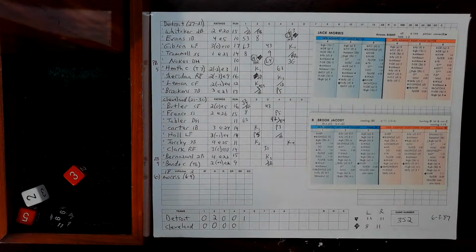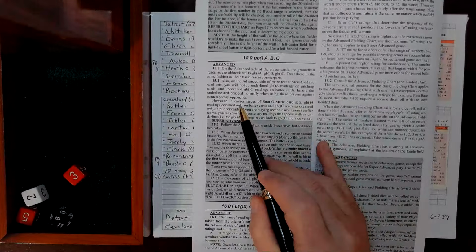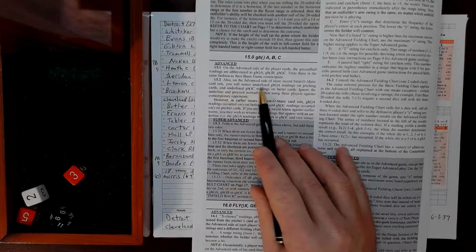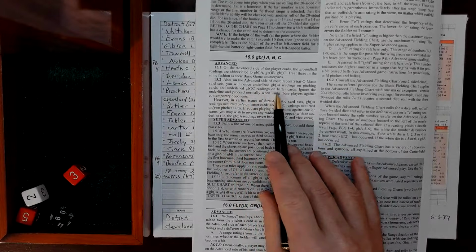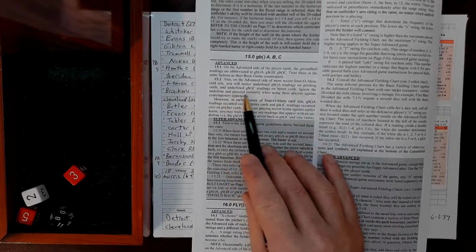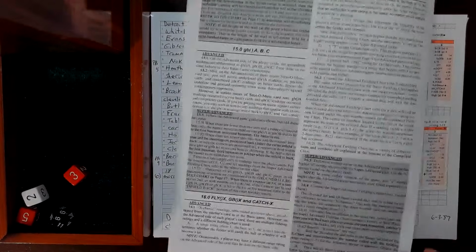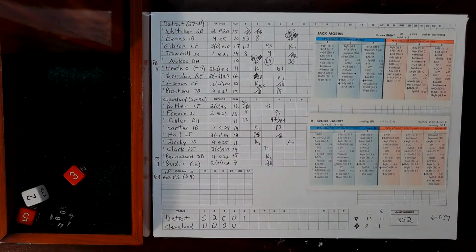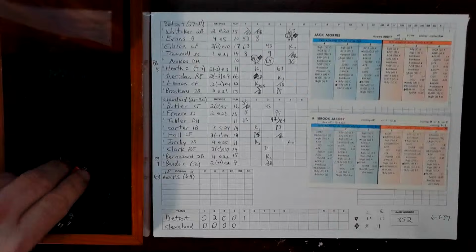Yeah, there we go, right here. 15.2: Advanced side of more recent Strat-O-Matic card sets, you will notice underlined GBA readings on pitching cards and underlined GBC ratings on batter cards. Ignore the underline. Proceed normally when using these players against contemporary opponents. So that's what it's talking about there, Jeremiah. It's on page 6 of the rule book in 15.2.